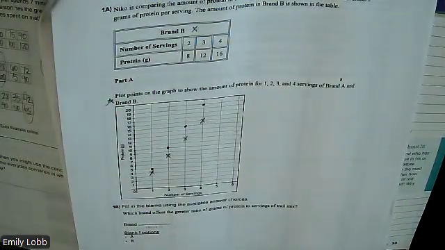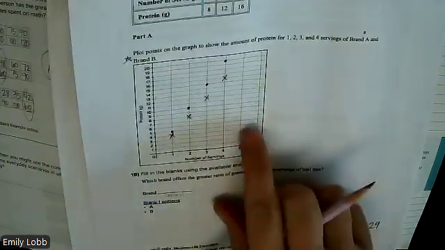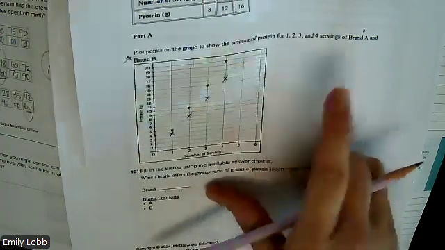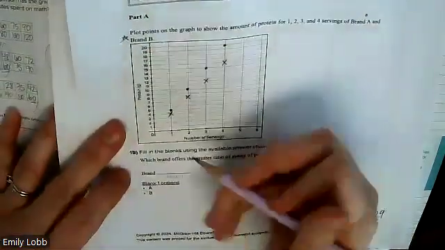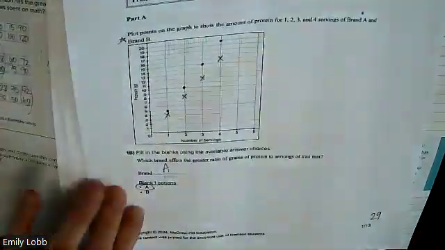So which one offers the greater ratio of grams of protein per serving? That would be brand A, right? And we can circle A if you'd like. So that's it for page 29. Page 30 is going to give us a couple more.